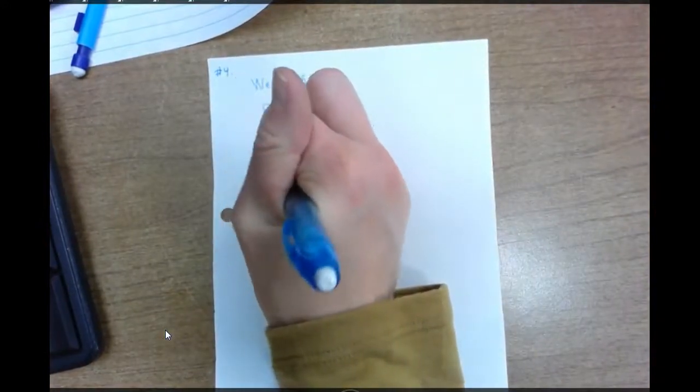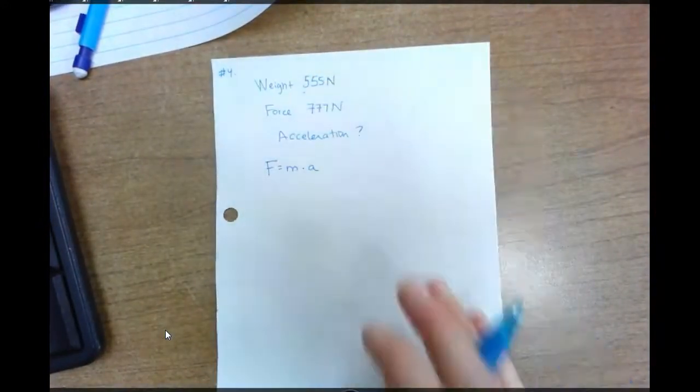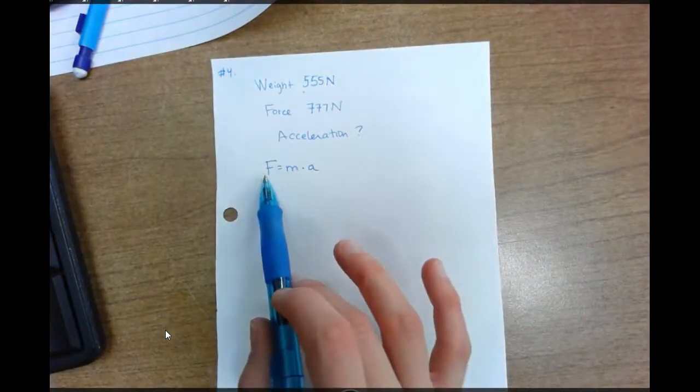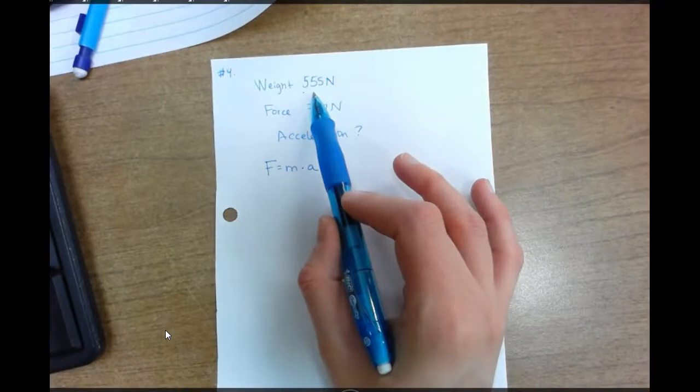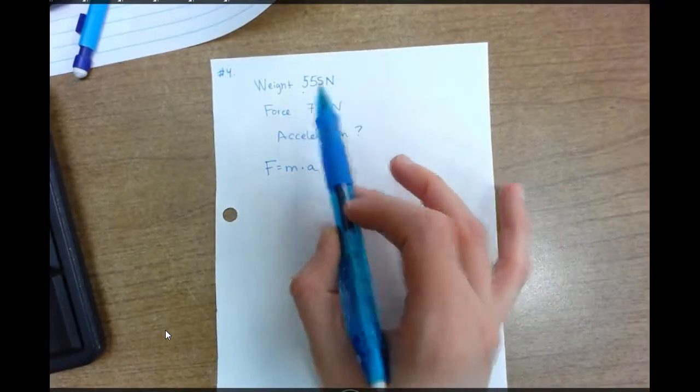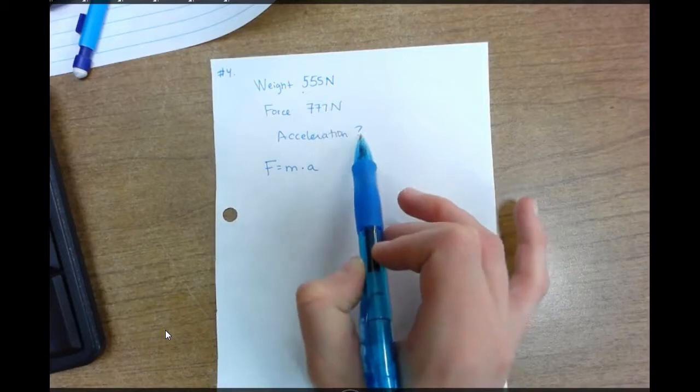So we know in this section that force equals mass times acceleration. Most of you are doing a great job with these calculations. The problem arises when they give you the weight. We seem uncertain how to go from there. So in this question, they gave me the weight, the force, and they asked for the acceleration.